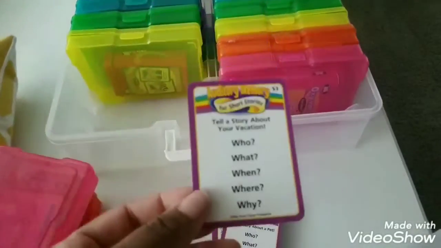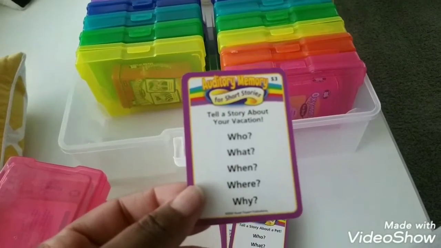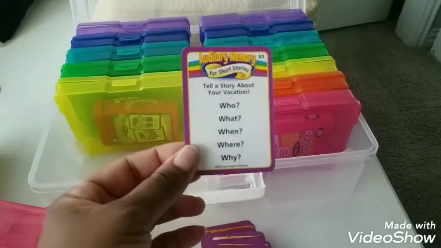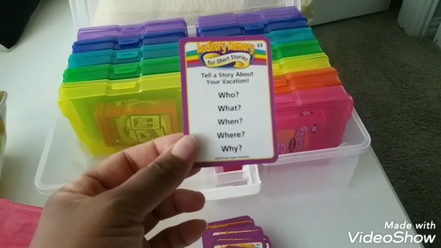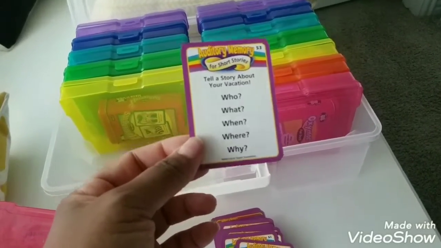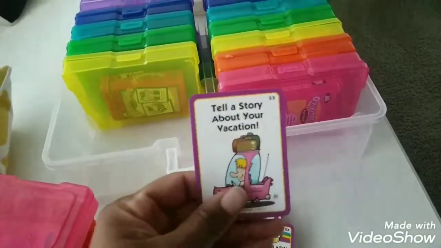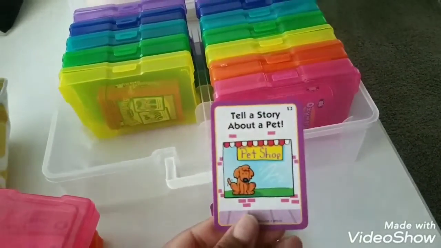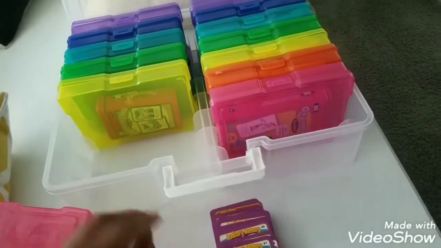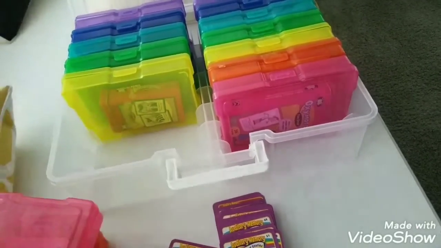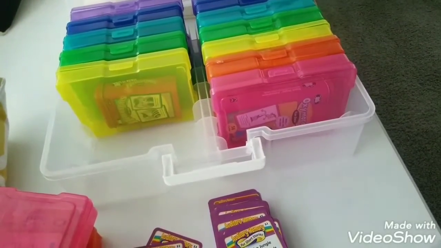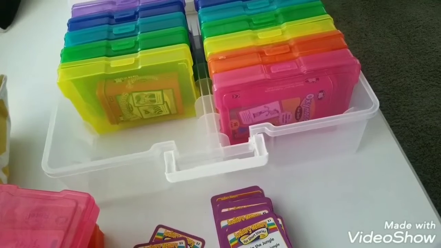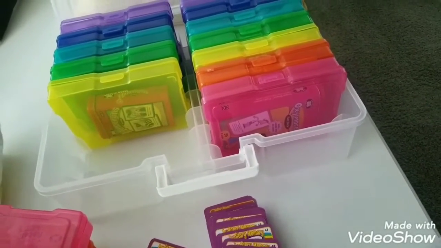So you are telling the child a story about your vacation, right? And then you're going to ask them, who was the story about? What was it about? What took place? Why did this happen? When did this happen? Where did this happen? Next one here, it says, tell a story about a pet. So you are telling this to your child and they are going to listen, comprehend, and answer the question. So this is really good for reading comprehension.